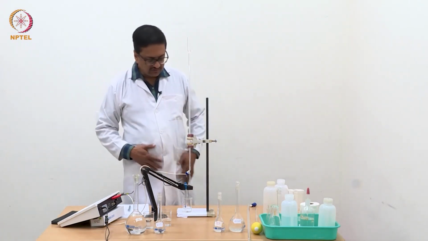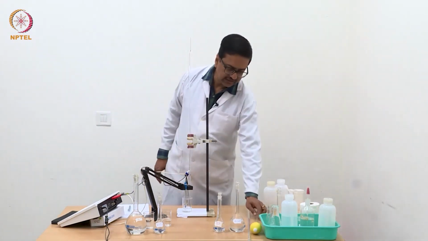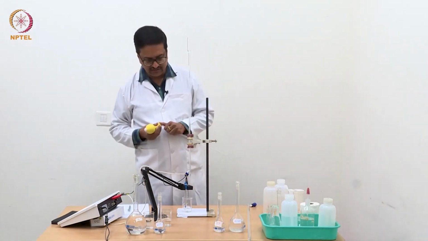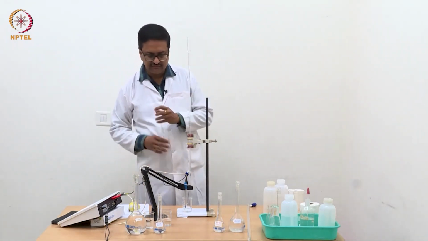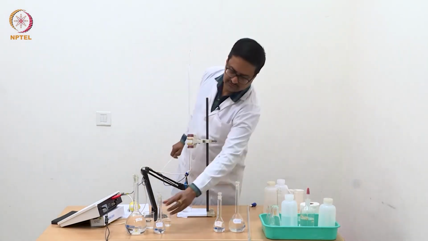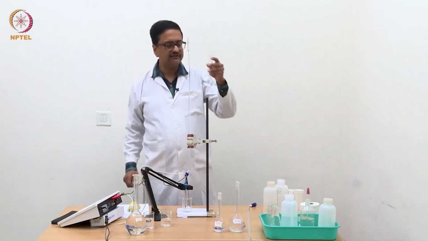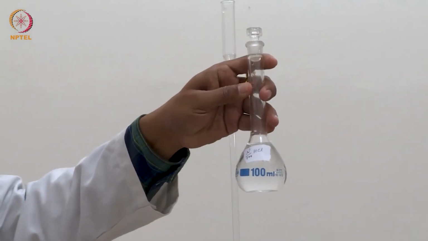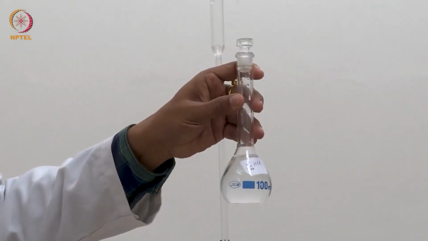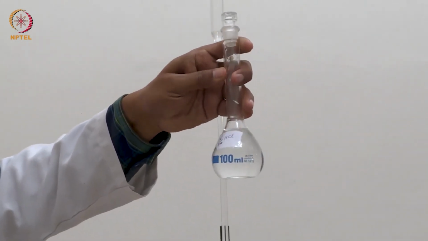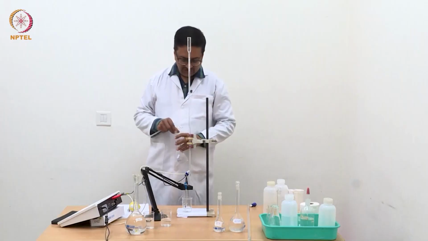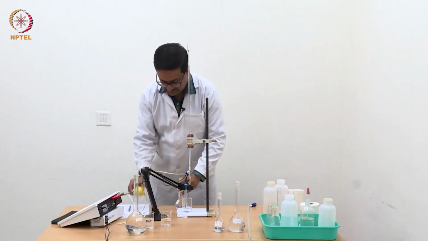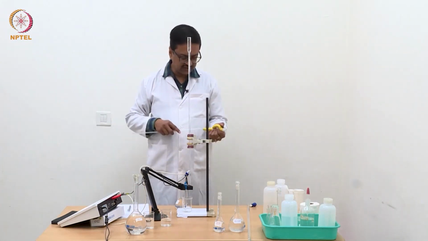Now to this water I will add N/100 HCl solution, which is here, which we prepared the other day. The same HCl solution I am going to use for this analysis. So this is approximately N/100 HCl. I am going to add 10 ml of this N/100 HCl to this beaker.